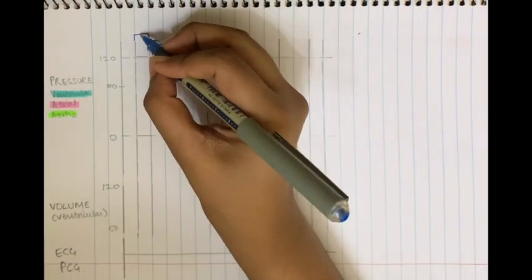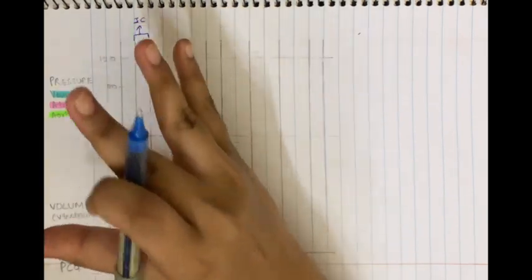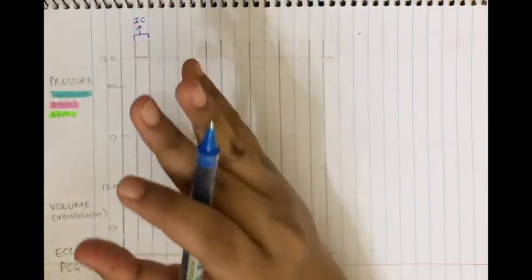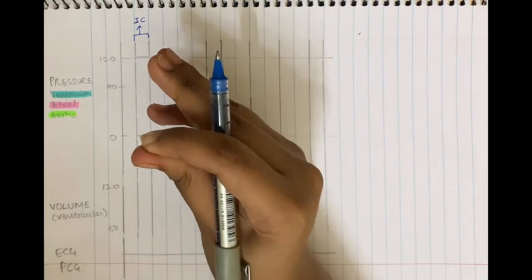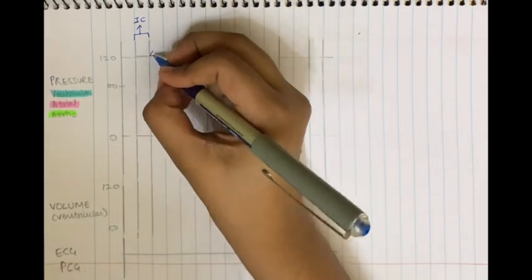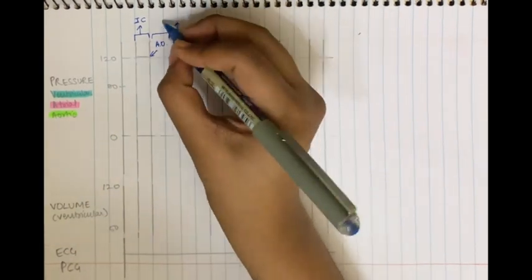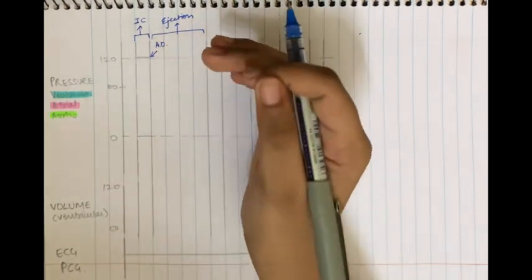This phase is isovolumetric contraction of the ventricle. Alright, so when there is isovolumetric contraction, immediately after that you see that the aortic valve opens. After that, this entire period is when ejection of blood takes place from the ventricle into the aorta.